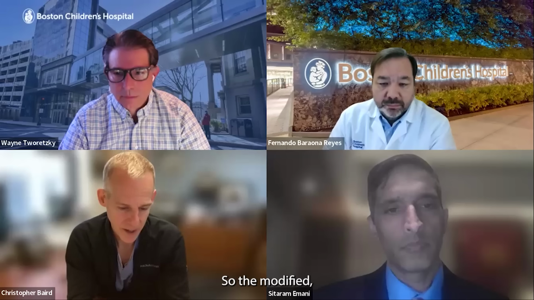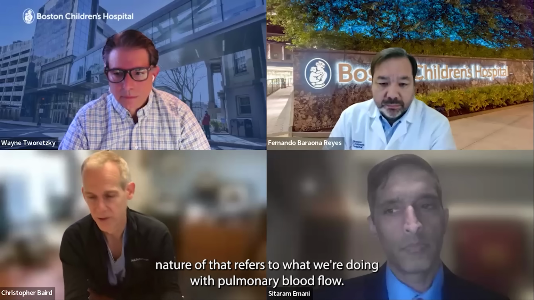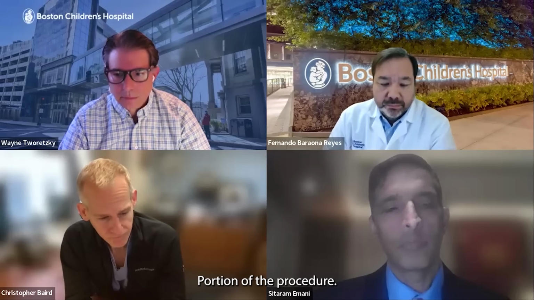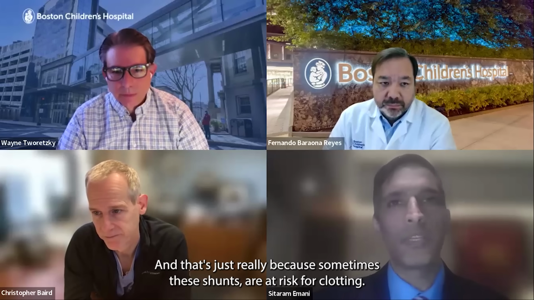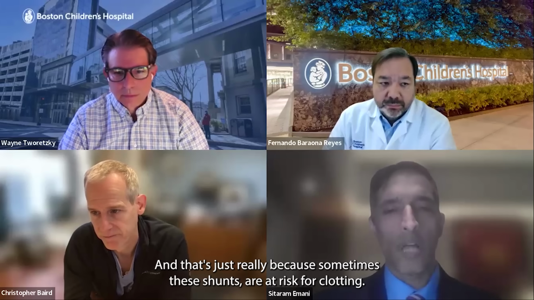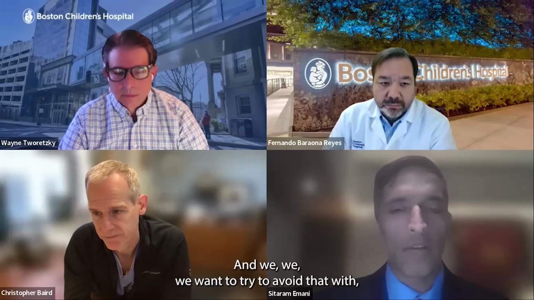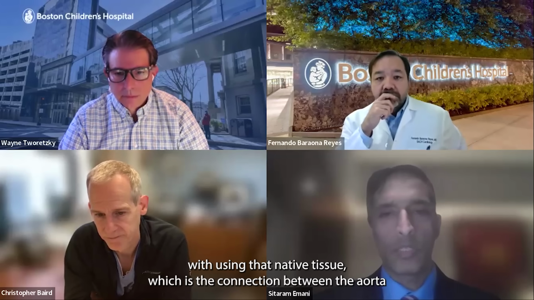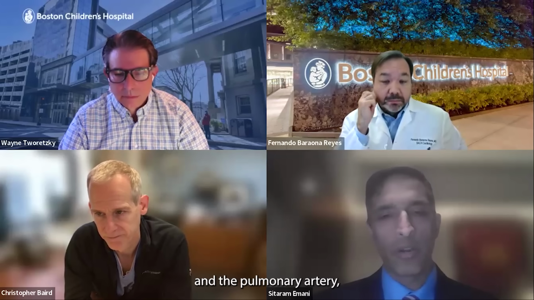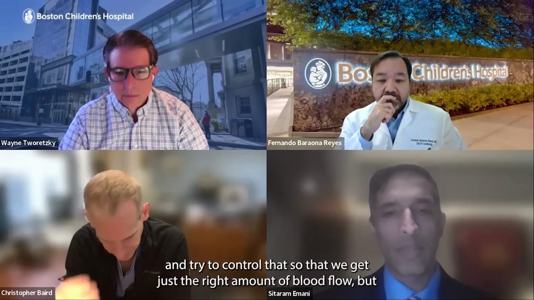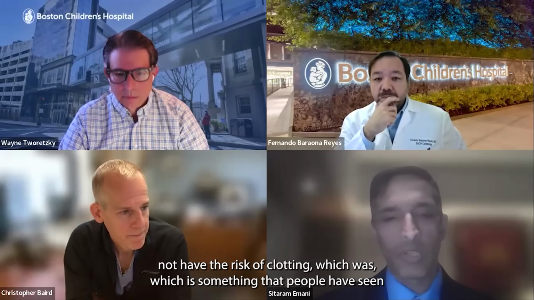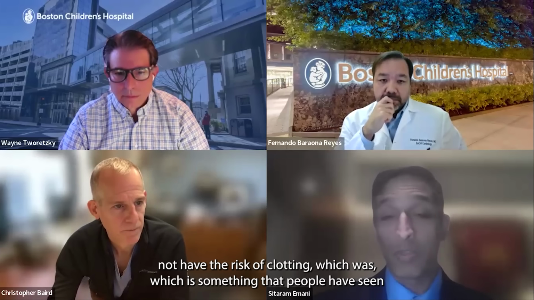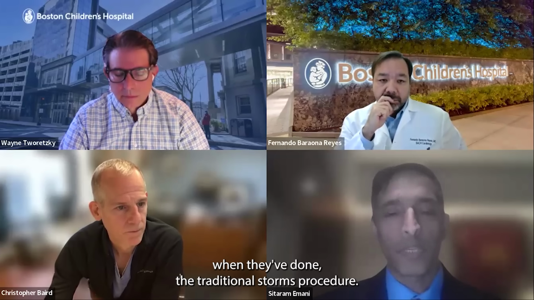So the modified nature of that refers to what we're doing with the pulmonary blood flow portion of the procedure. Yeah, and that's just really because sometimes these shunts are at risk for clotting, and we want to try to avoid that by using that native tissue, which is the connection between the aorta and the pulmonary artery, and try to control that so that we get just the right amount of blood flow, but not have the risk of clotting, which is something that people have seen when they've done the traditional Starnes procedure.